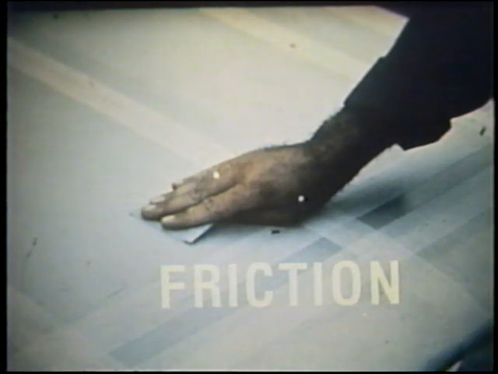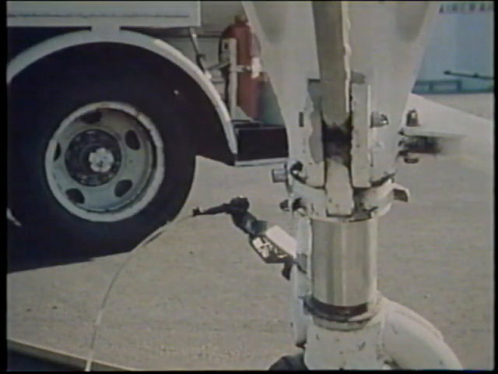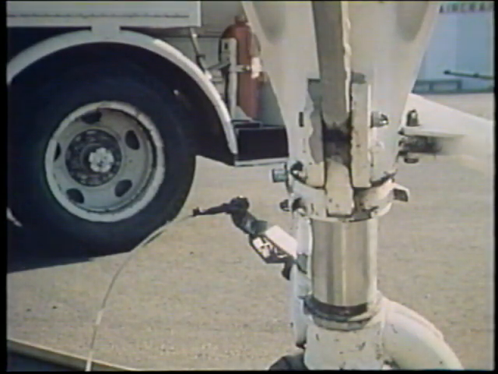An electrical pressure difference is thus built up between the airplane and the ground. To prevent unwanted sparks, a ground cable must be connected between the airplane and the ground to allow electrons to flow and neutralize the pressure difference.